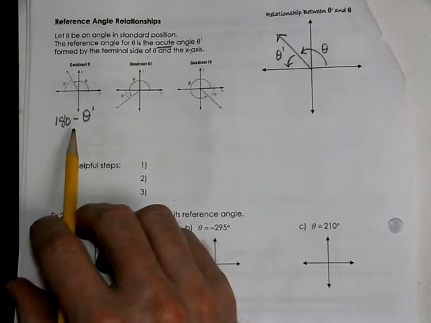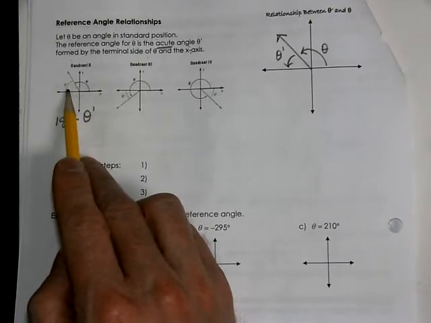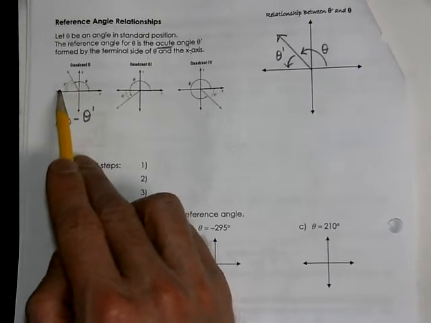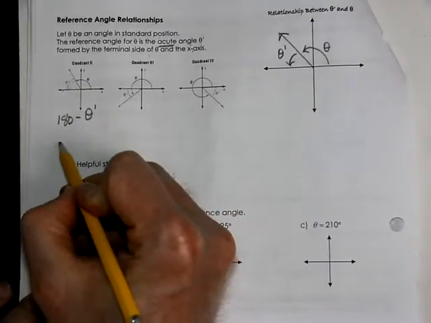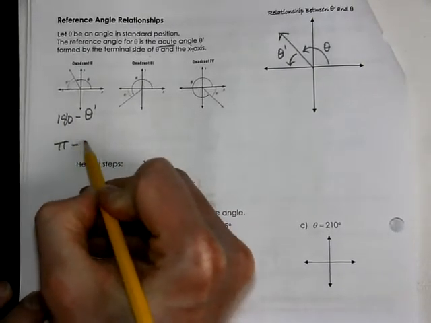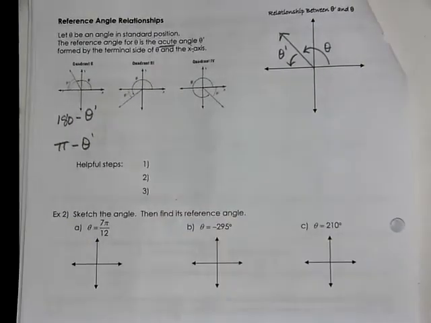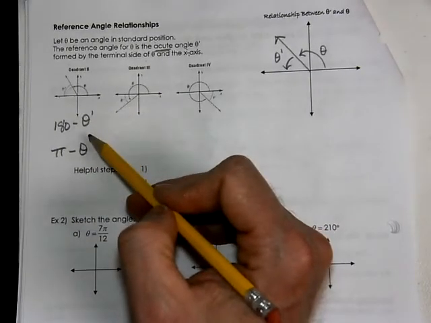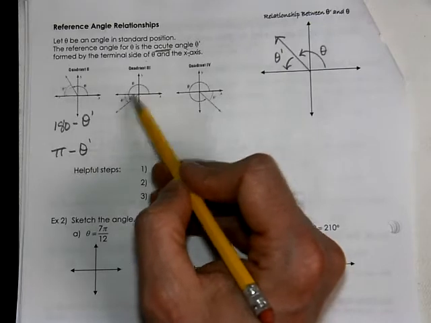But if you're a formula person, you're taking 180, which is the angle to the x-axis. You could also call it pi if you were in a radian format. So either format. And that will give you your reference angle.